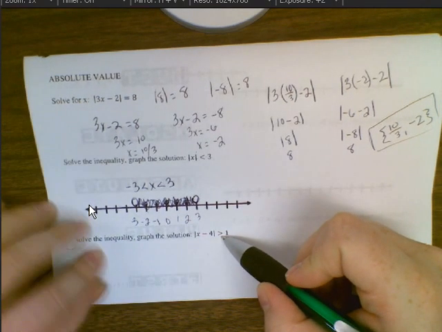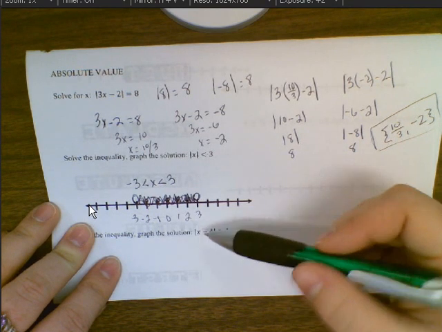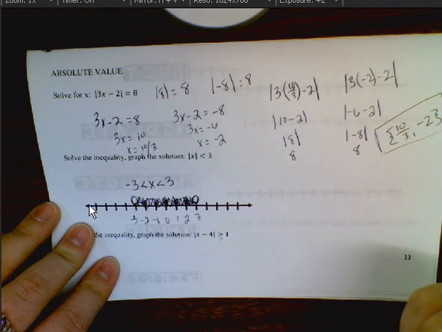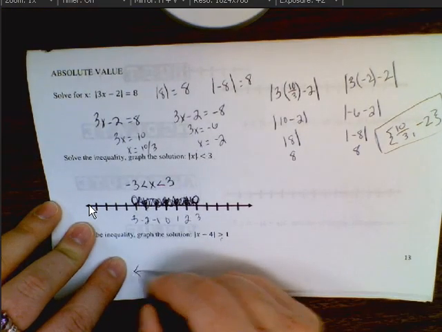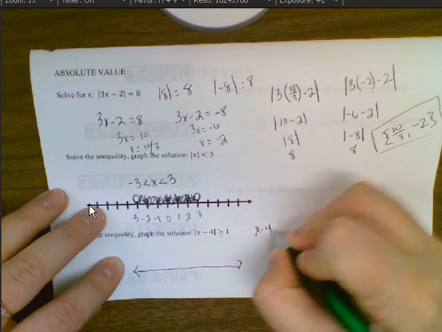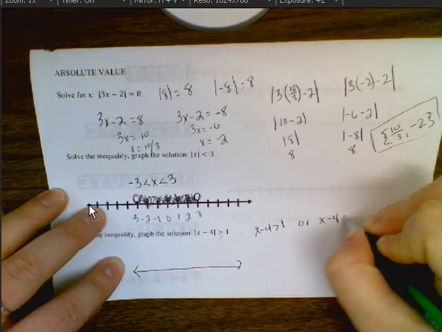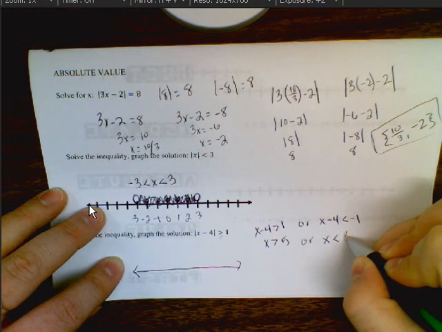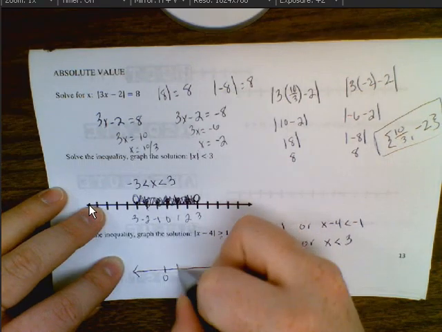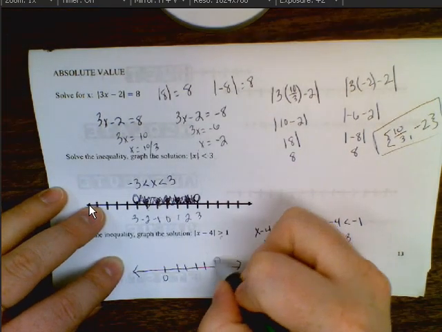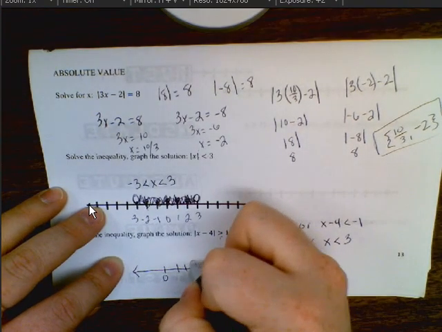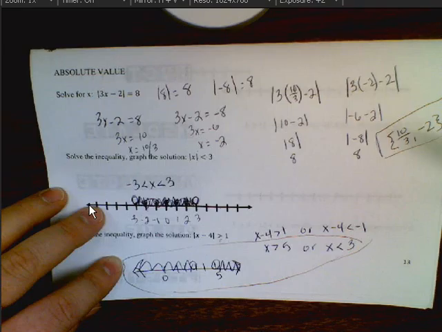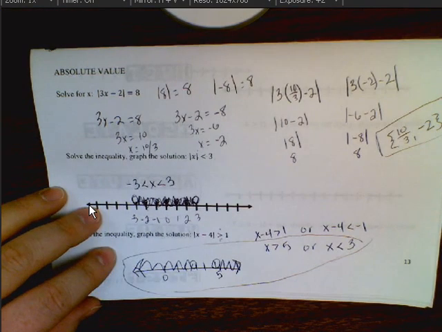If you would like to try this one, think about it being an or. A number minus 4 has to be greater than 1. Pause this video for a second and give that one a try. How did you do? A greater than symbol ended up breaking into an or.